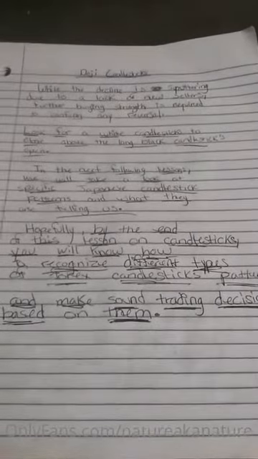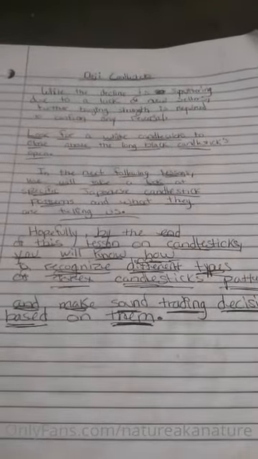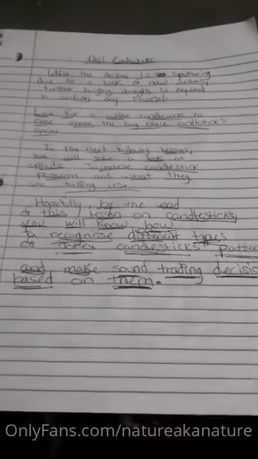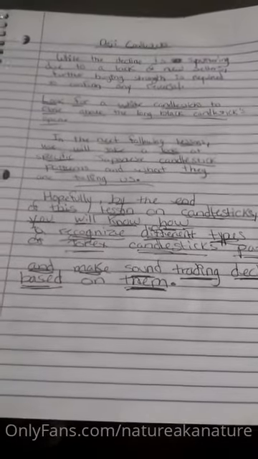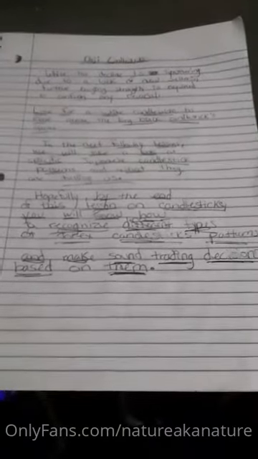So look for a white candlestick to close above a long black candlestick of opening. In the following lessons, we're going to talk about more candlesticks, and take a deeper look at different types of specific Japanese candlestick patterns and what they are telling us. All these candlestick patterns tell us when price is going up, when price is going down, when price is reversing, when price is indecisive. This is all technical analysis, and this is what like 95% of trading is about. It's technical. Hopefully by the end of this lesson on candlesticks, you will be able to recognize different types of forex candlestick patterns and make sound trading decisions based on them.